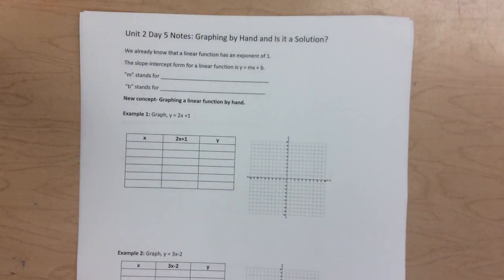Okay, hello. So today we're going to do Unit 2 Day 5 notes, which is basically graphing by hand and determining whether an ordered pair is a solution to a function. So as you already know, a linear function has an exponent of 1. Now, these linear functions have different forms, but one of the ones that we're going to focus on throughout the year is slope-intercept form, which is y equals mx plus b.